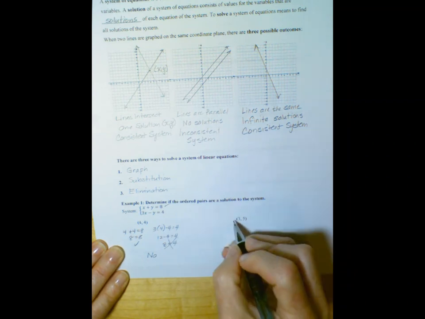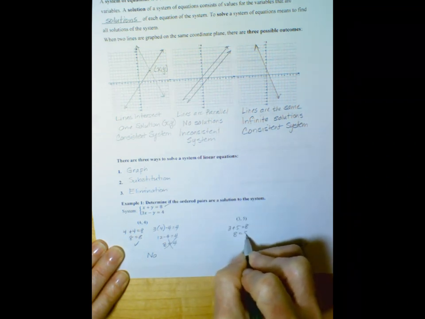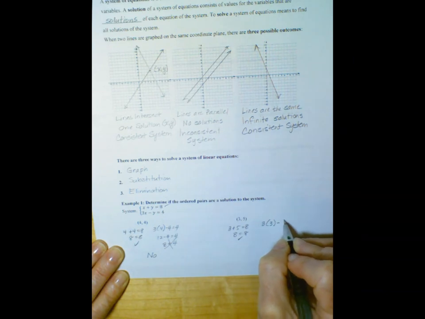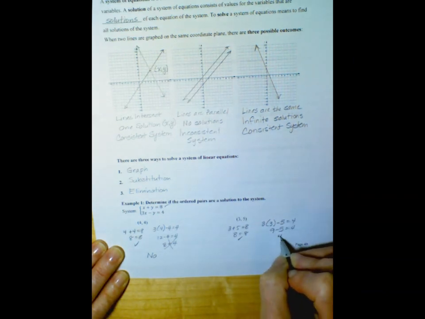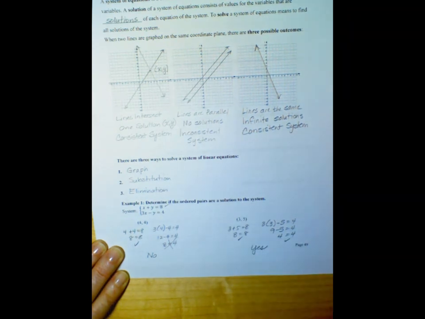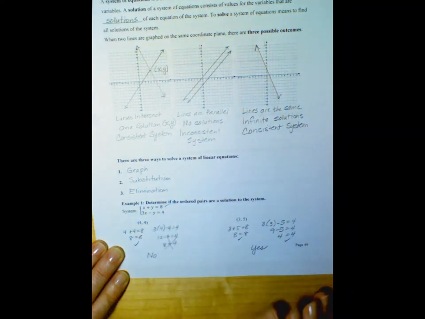All right, let's try (3, 5). Of course, 3 plus 5 equals 8. It does work again in that first equation, but let's try the other one. 3 times 3 minus 5 equals 4. 9 minus 5 equals 4. 4 equals 4. It also works here, so our answer would be yes. So that's just to help us get that understanding of what we mean by a solution to the system. It has to satisfy both.